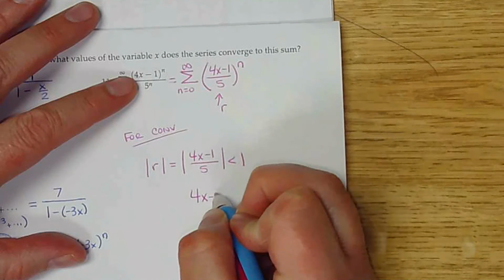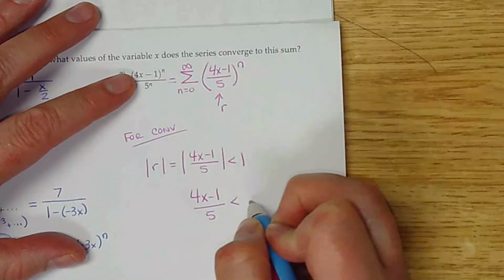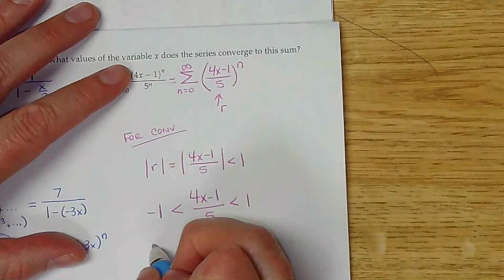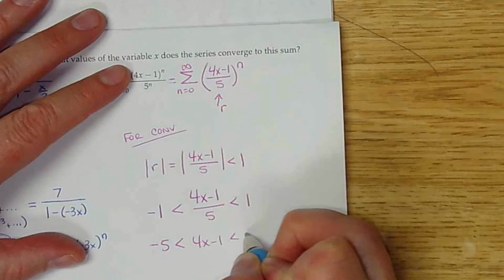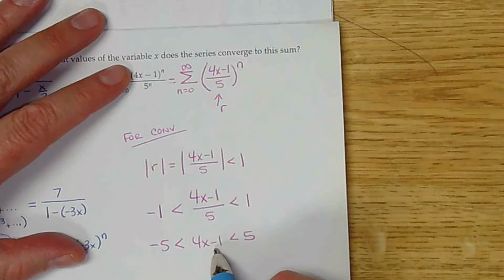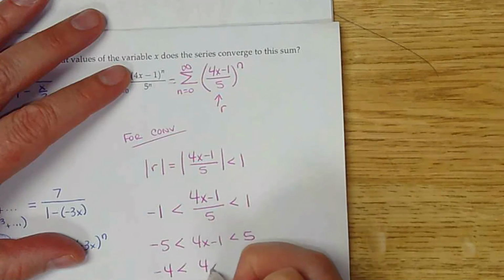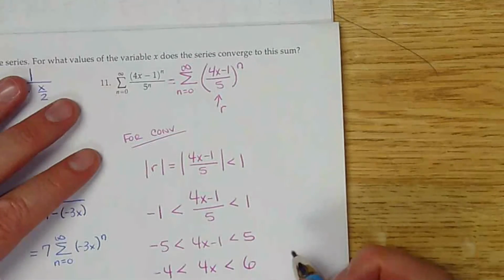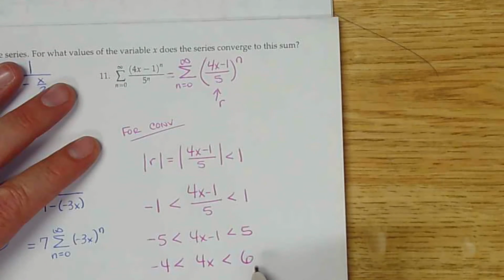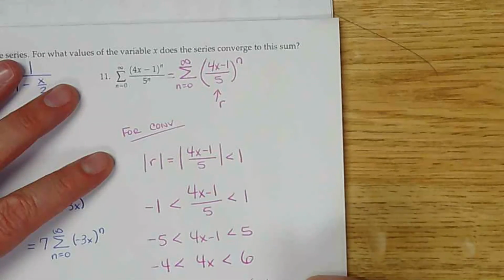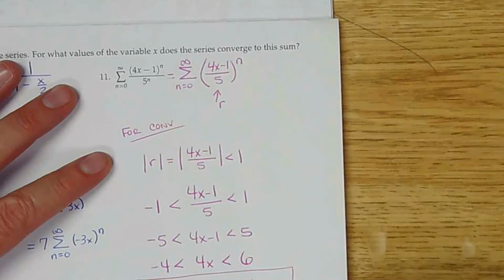So to solve that inequality, I have 4x minus 1 over 5 is less than 1 but greater than -1. I'll multiply through by 5, so that gives me -5 less than 4x minus 1 less than 5. And then I'll add 1 to all the pieces. So if I add 1, I get -4 less than 4x less than 6. And then last but not least, I'll divide through by 4. So negative 4 over 4 is a negative 1, which is less than x, which is less than 6 over 4. So those are the values of x that will allow my series to converge.